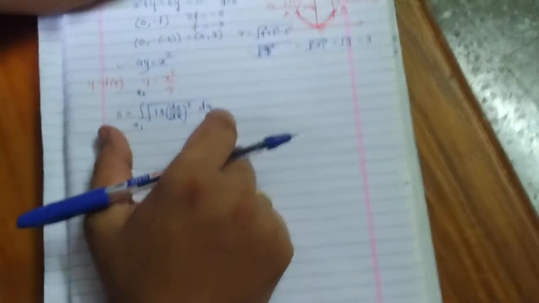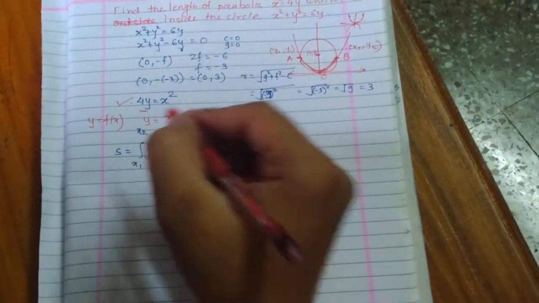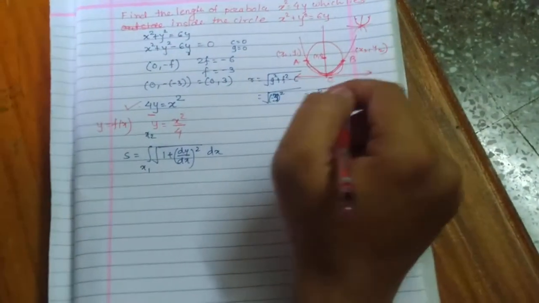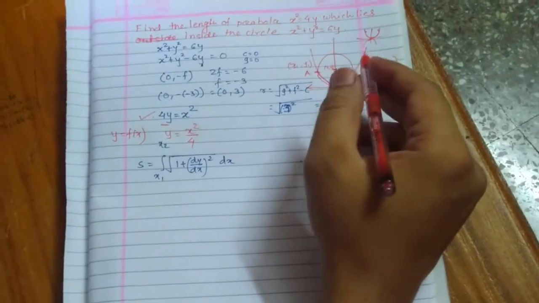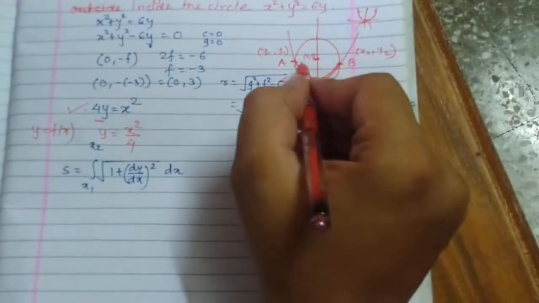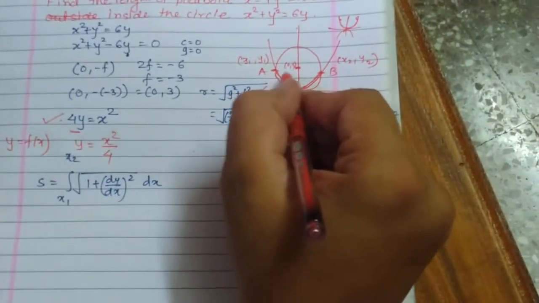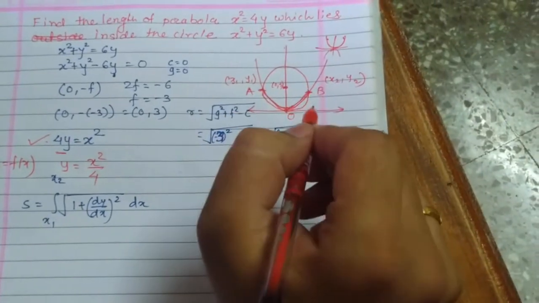But before we go to finding this integral, we require the values of x1 and x2. Second thing, as there is a parabola and there is a circle, this intersection says that the point A and point B have the same y coordinates.